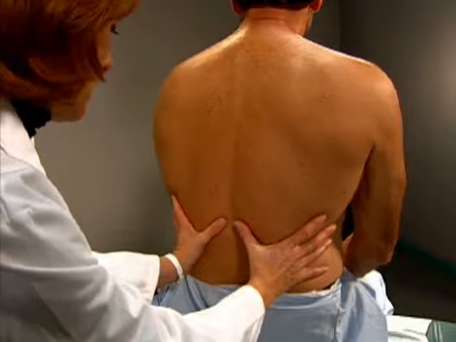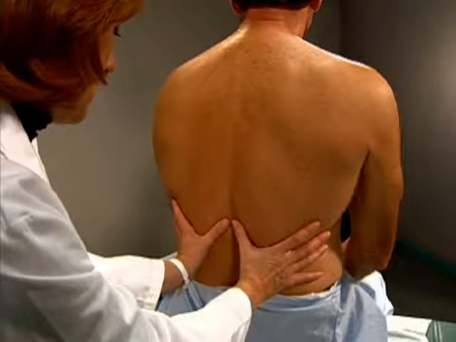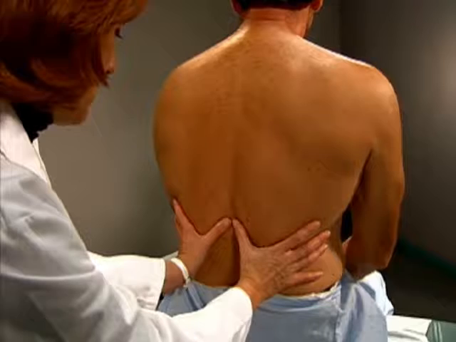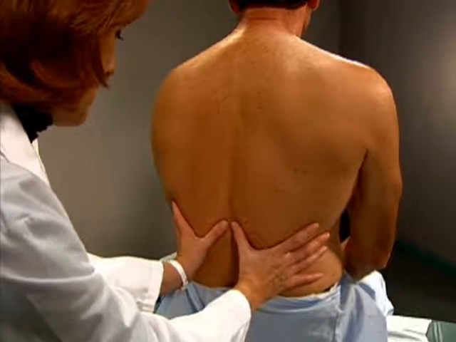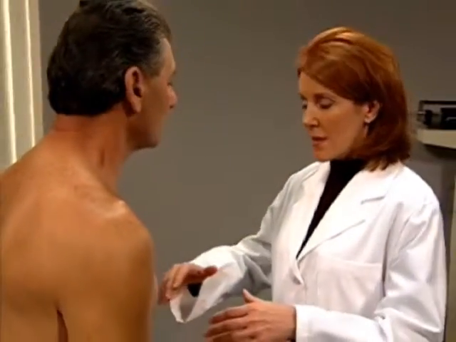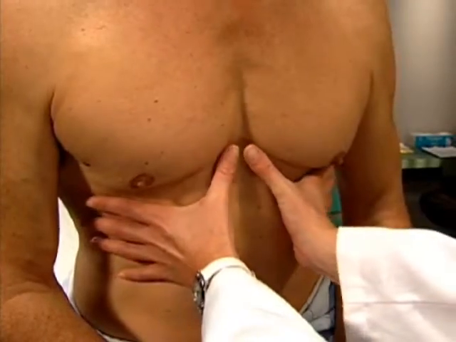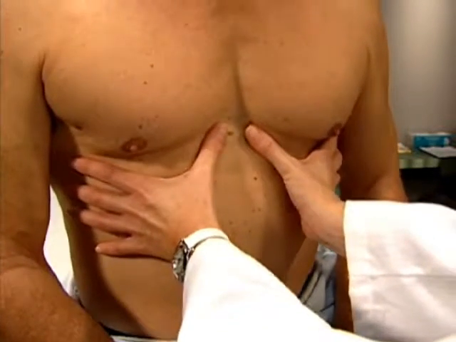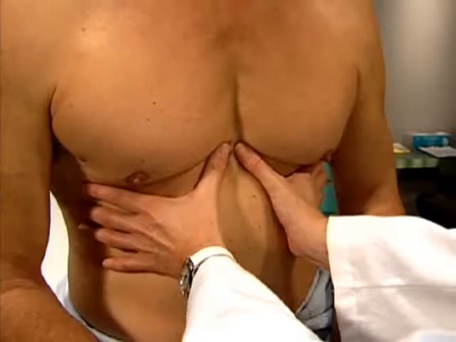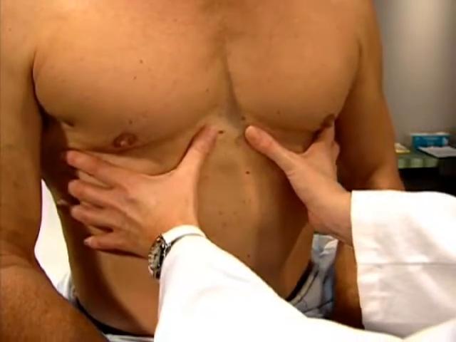With your thumbs at the level of the 10th rib, watch your thumbs diverge during respiration. Usually they move in and out symmetrically with each breath. Now I'm going to do the same thing to your chest, so please keep breathing normally. Okay. Place your thumbs along the costal margin and xiphoid process, and watch them diverge as the patient breathes. And again. They should move equally.